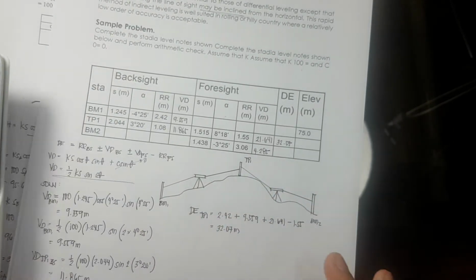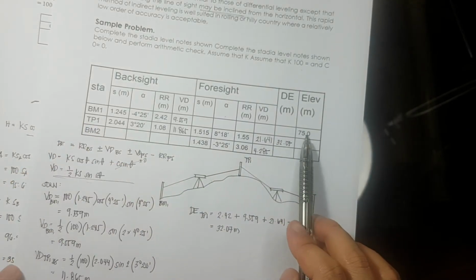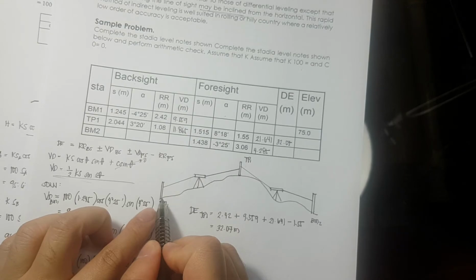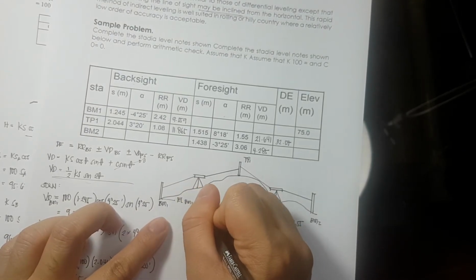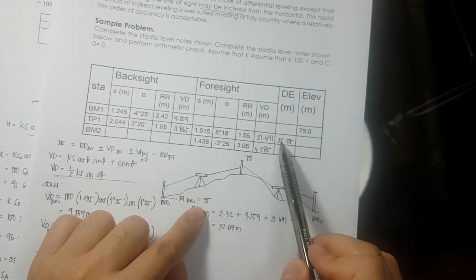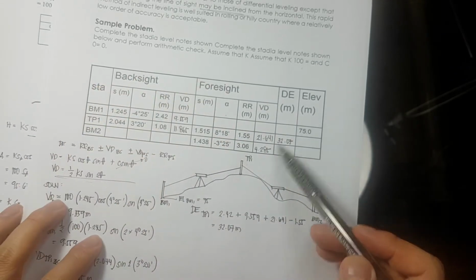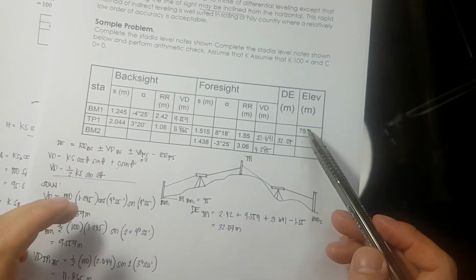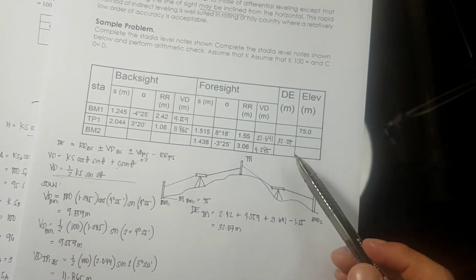Okay. Now, to get the elevation of your TP1, our reference here is BM1. So, the elevation in BM1 is equivalent to 75. Ngayon, positive yan. So, we are going to add. Kahit mag-negative yan, ipag-add natin because positive plus negative will give us a difference. Okay?